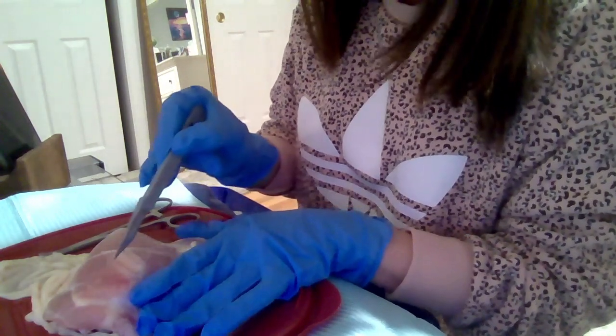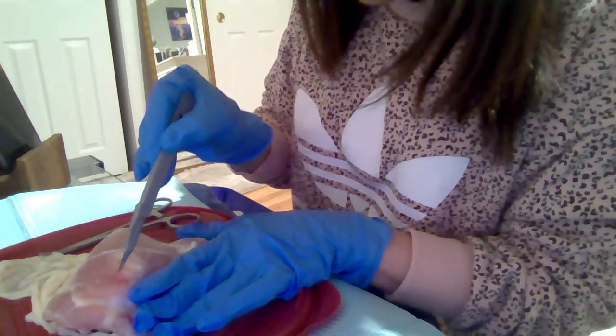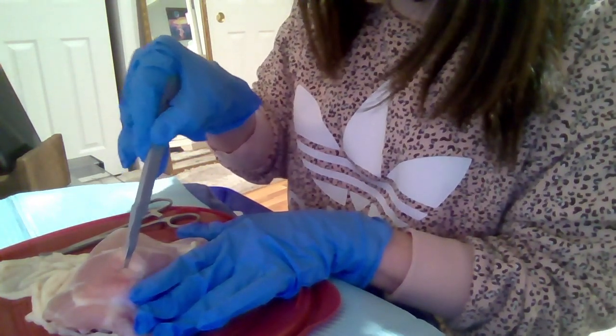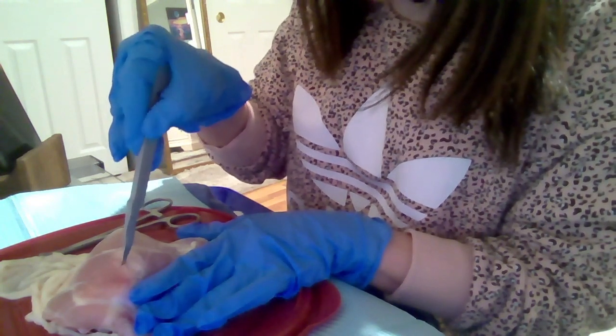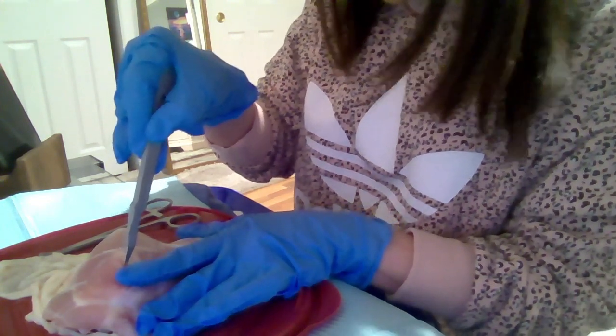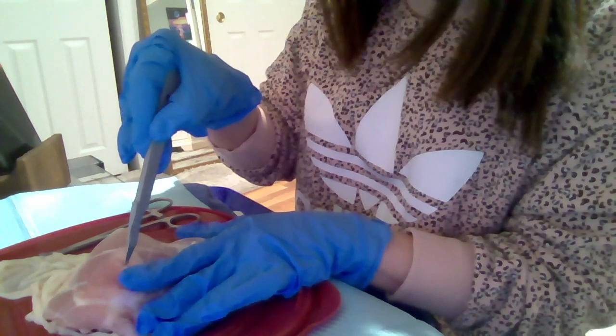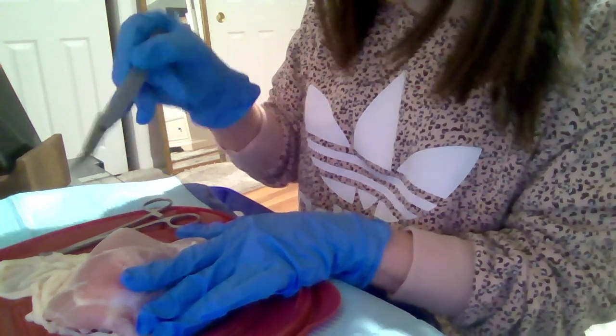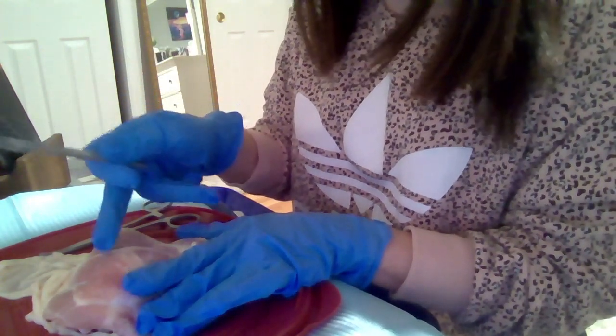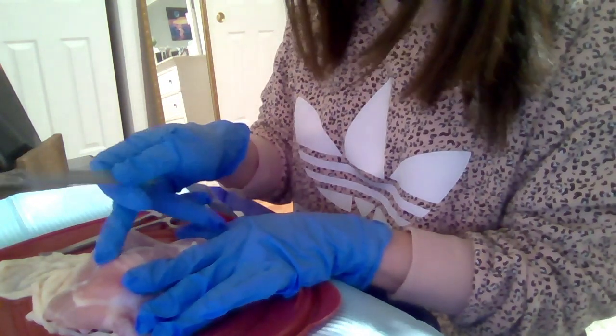So we start at the center, going just deep enough. We just want to be gentle. You're going to feel a little bit of pressure as it oozes some drainage.